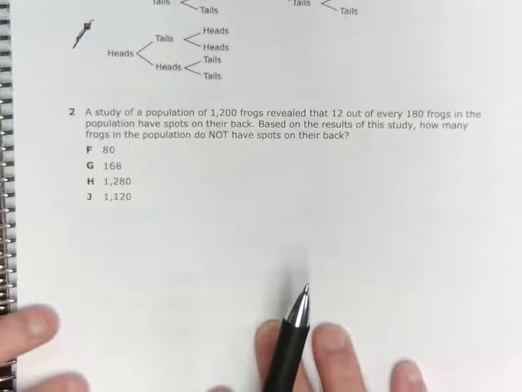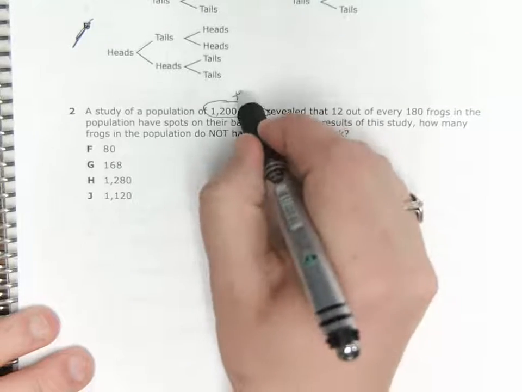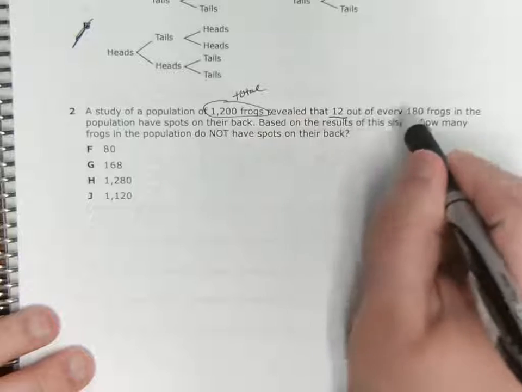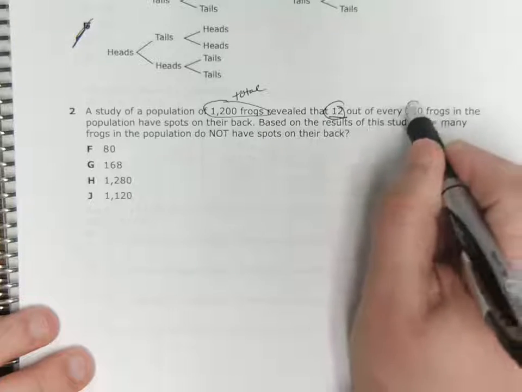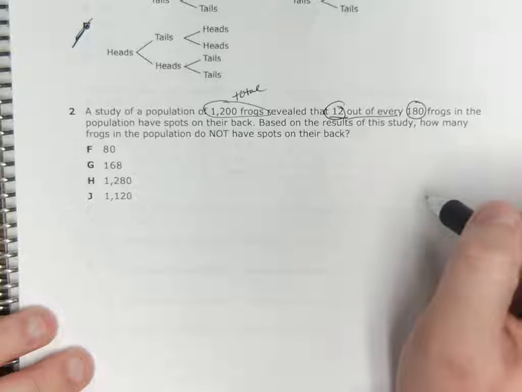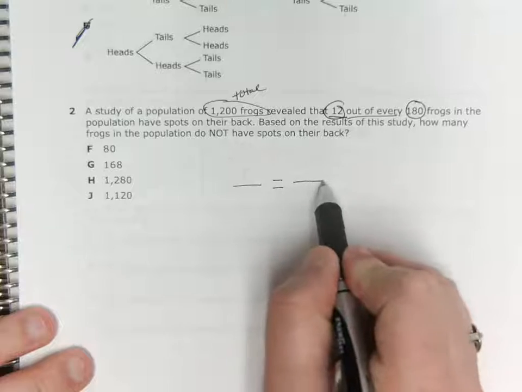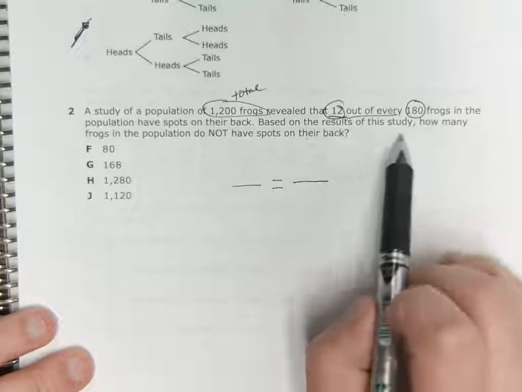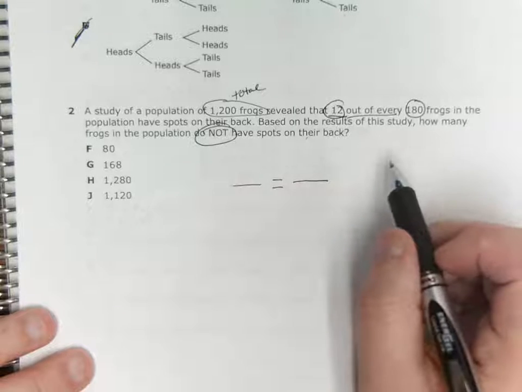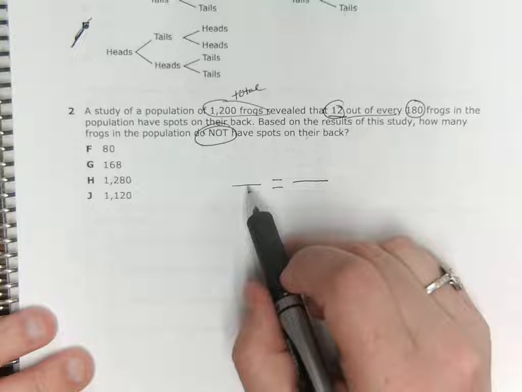Okay. A study of a population of 1,200 frogs, so it's a total, revealed that 12 out of every 180 frogs in the population have spots on their back. Okay. So this is going to be a prediction. Based on the results of the study, how many frogs in the population do not have spots on their back? Okay. This is a prediction. So I have to set up my proportion.